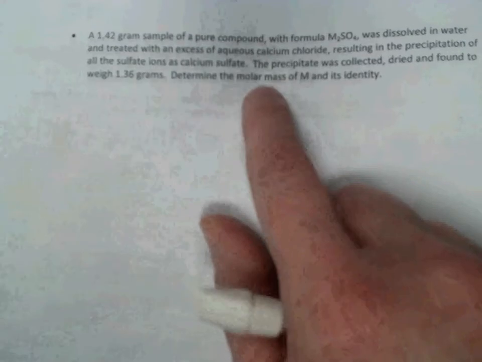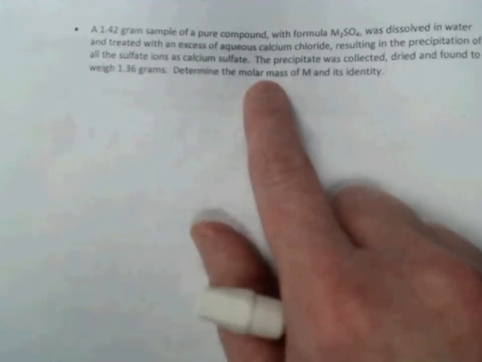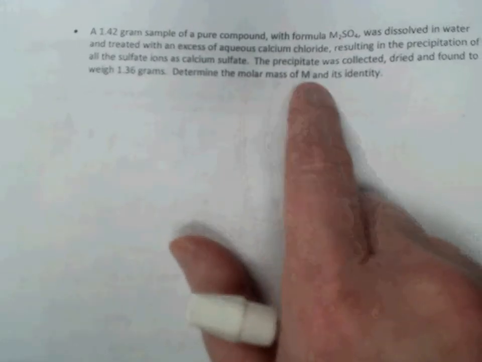Like filter paper, right? Can you pour it through the filter paper and the filter paper would hold the precipitate? I wouldn't try the tweezers. That probably would not work. The precipitate was collected, dried, and found to weigh 1.36 grams. Determine the molar mass of M and its identity.